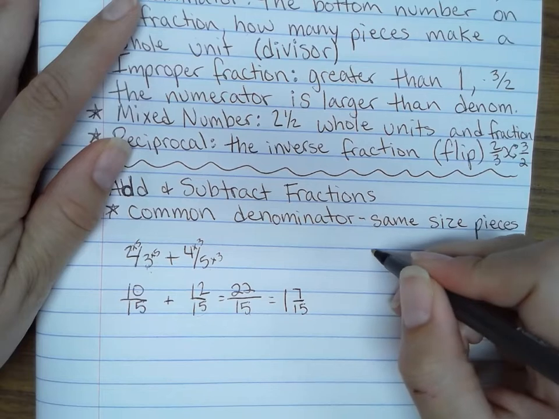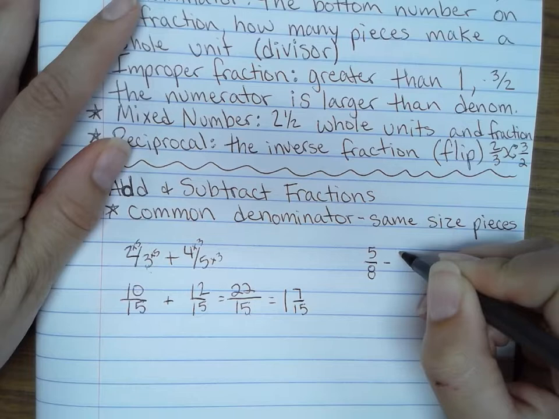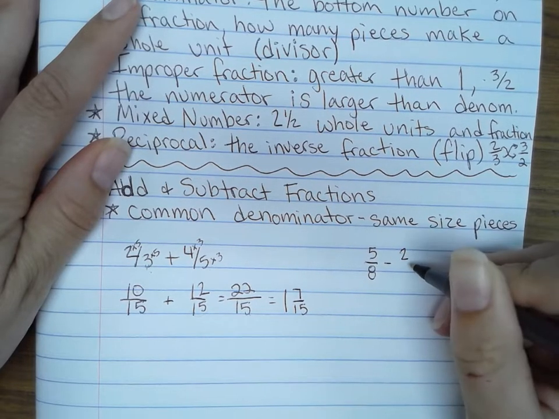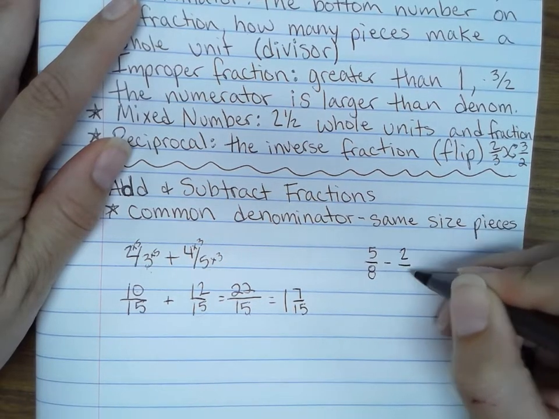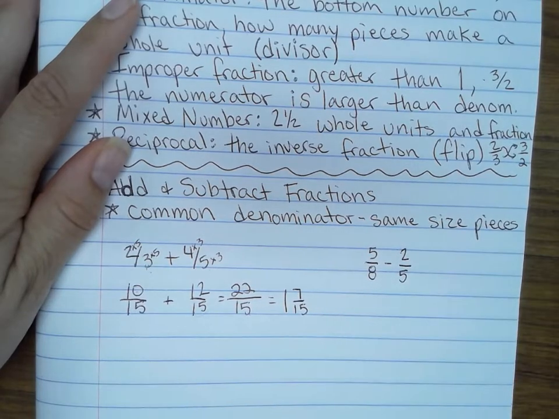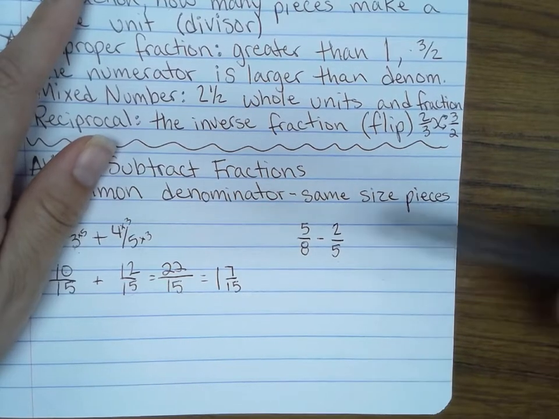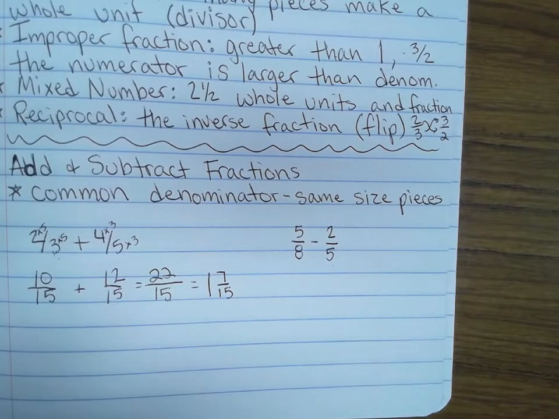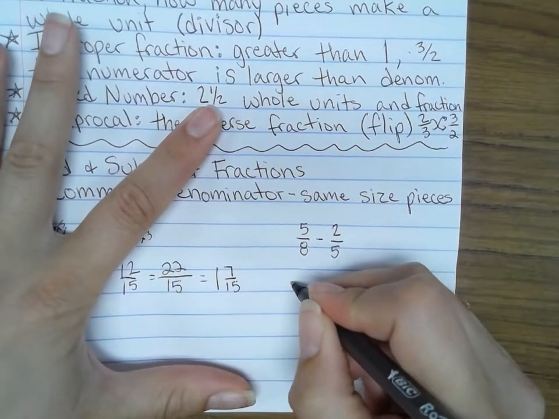Subtraction's the same. Let's say we have 5/8. Subtract 2/3. Oh, can't do that. Let's do 2/5. Okay, I need a common denominator between 8 and 5. Count by 8s till I find something 5 can go into. 8, nope. 16, no. 24, 5 won't go into that. 32, 5 won't go into that. 40, 5 can go into 40. So 40 is a good common denominator.